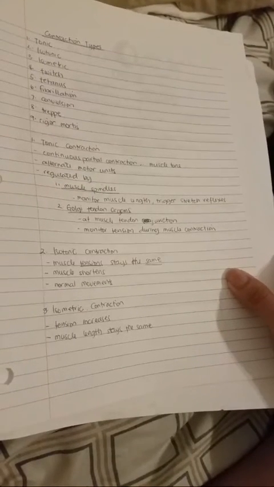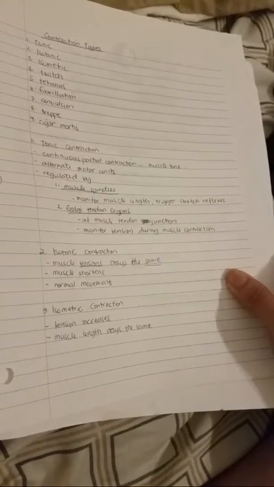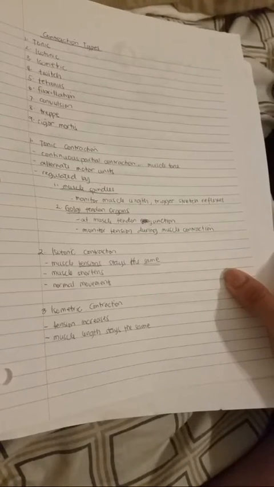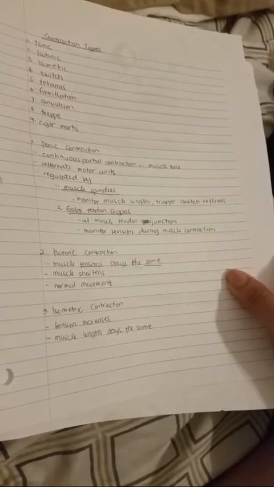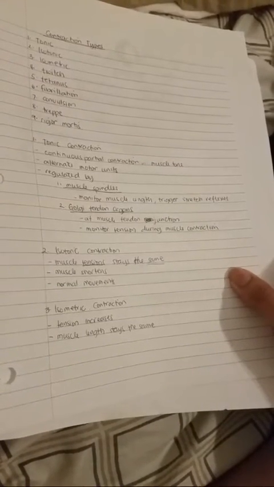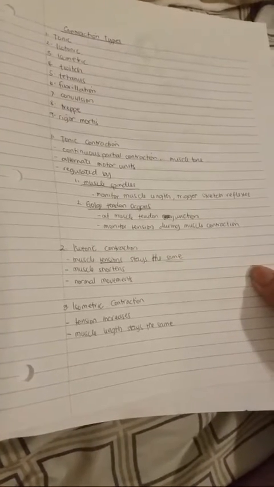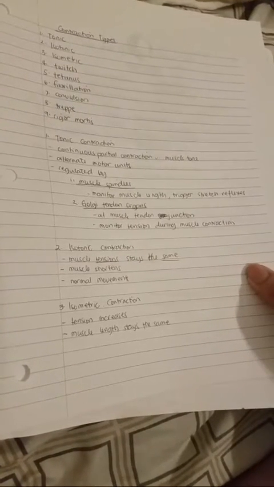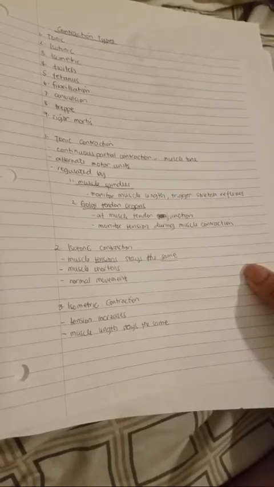In the isotonic contraction, muscle tension stays the same and the muscle shortens, and it has normal movement. In the isometric contraction, the tension increases and muscle length stays the same. So I'm just going to continue studying next time, but that's how far I've gotten in my study.